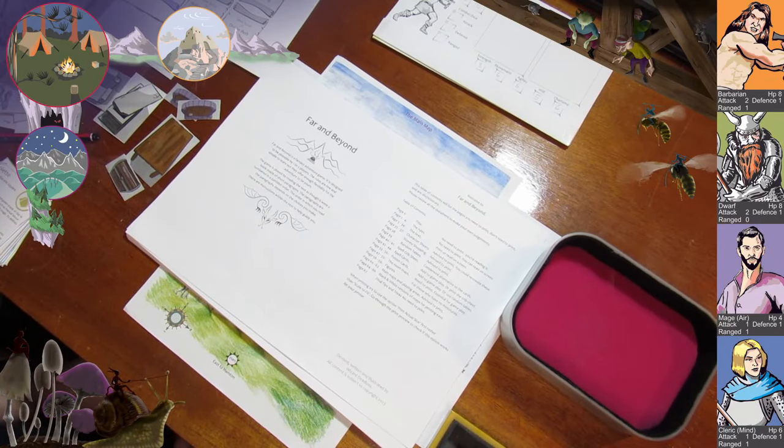I'm taking a break for a couple of weeks from my BECMI campaign and our little party of adventurers to play this. This is my own little game. I called it Far and Beyond, and the title is to convey that sense of the lack of confinement and the opportunity for escapism that is very attractive with this genre of game.